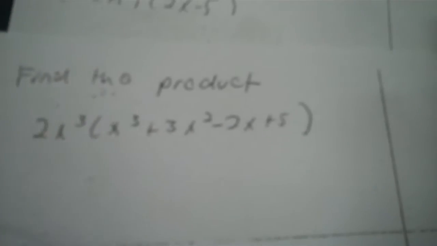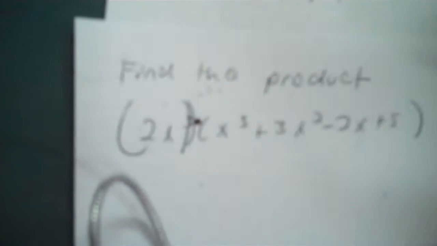Okay, now you're going to learn something new. Find the product. You have this 2x, 2 times x to the third. Don't put the dot, okay? You have an x to the third multiplied by 2. Put a parenthesis around that, please. The 3 is supposed to be in the parentheses. Then a times dot, because now there's no symbol between the parentheses, so that insinuates that we have to multiply.